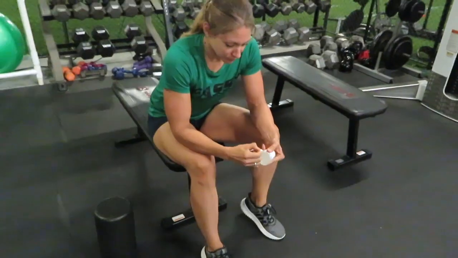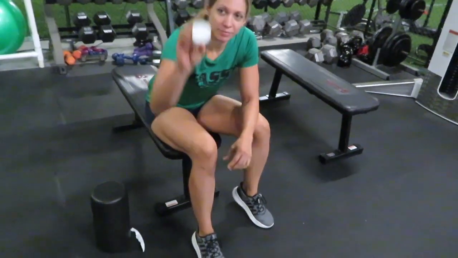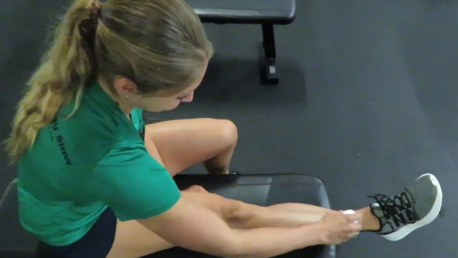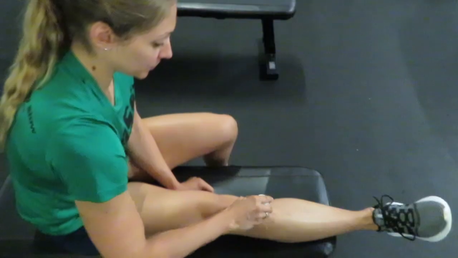One of the best ways is just to ice. This is one of my favorite ways to ice shins: just go buy a pack of Dixie cups, fill them up with water, throw them in the freezer, and then all you have to do is peel away the paper. Then take this and just massage it up and down that shin for as long as you can stand it, and try to do this about 3 to 4 times daily to decrease that recovery time.